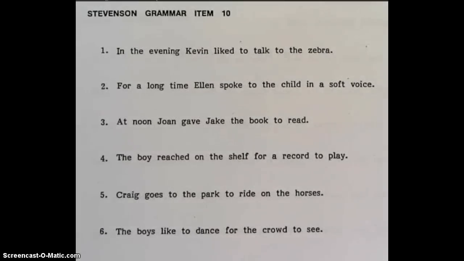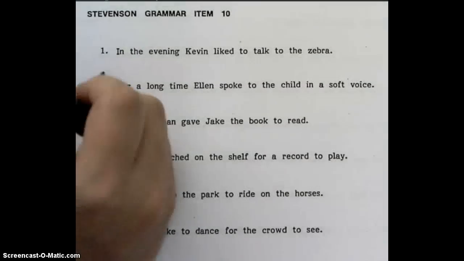So tonight we are going to be working on Stevenson Grammar, page 20, numbers 1 through 6. So we're going to start off reading the sentence. And number 1 says, in the evening, Kevin liked to talk to the zebra. So let's start off with our first prepositional phrase. So if I look here, I see the word in.